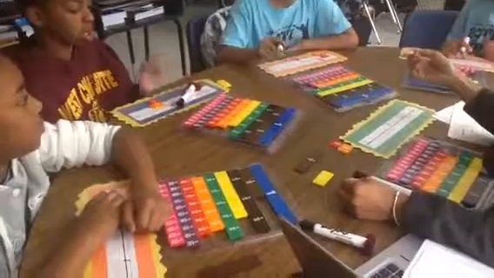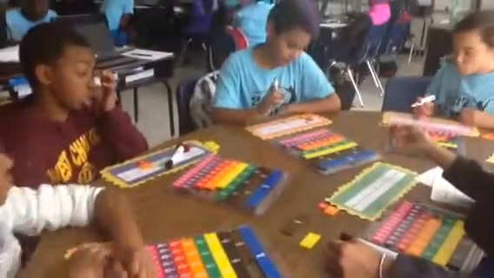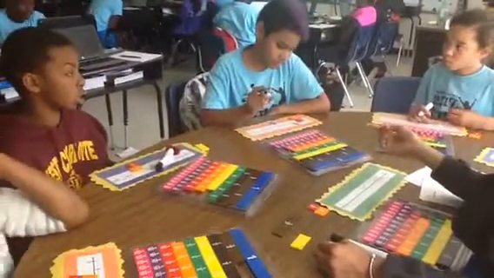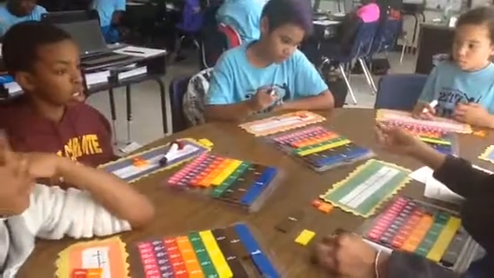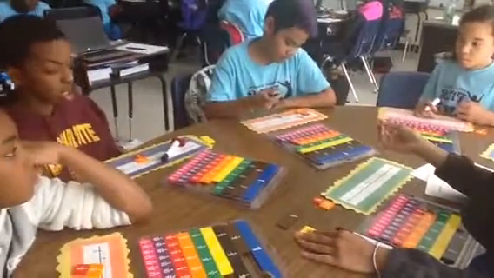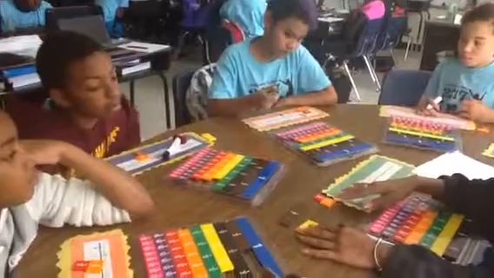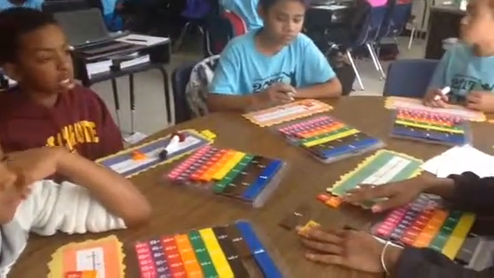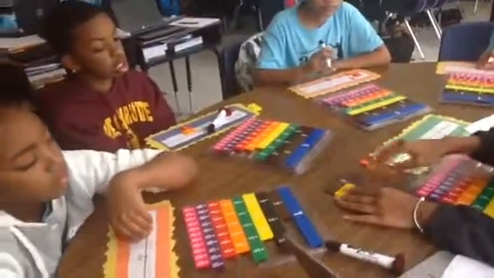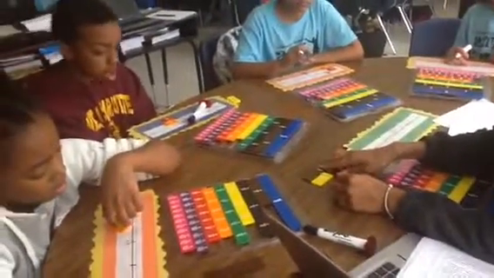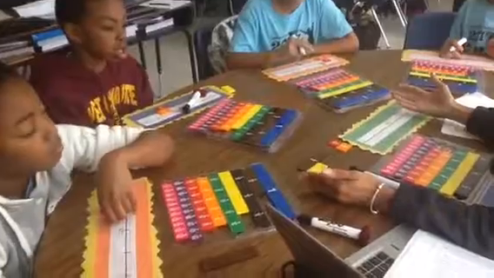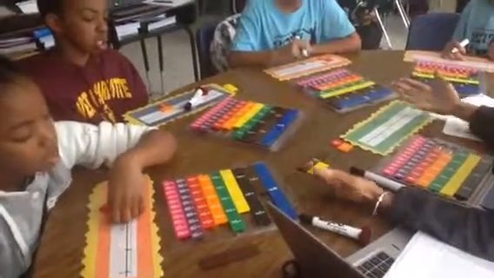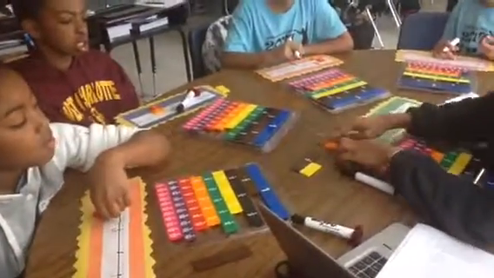And then what did you say? It's closer to 1/4. Which one is closer to 1 whole? 1/6. Okay, 1/6 is closer to 1 whole than 1/8. So it seems like what we have is the smaller denominator has the bigger pieces.